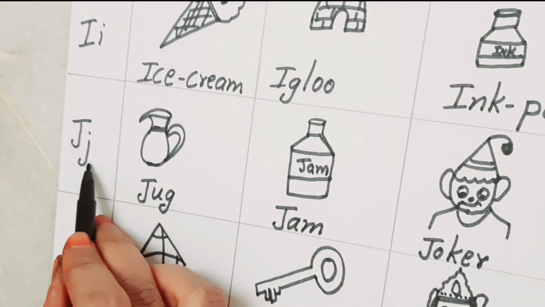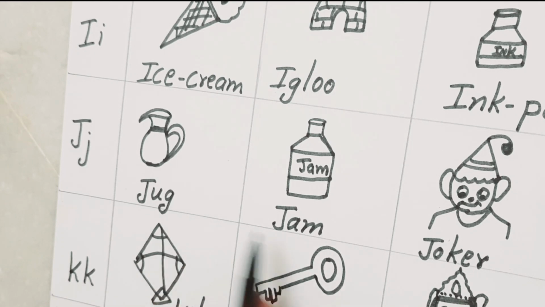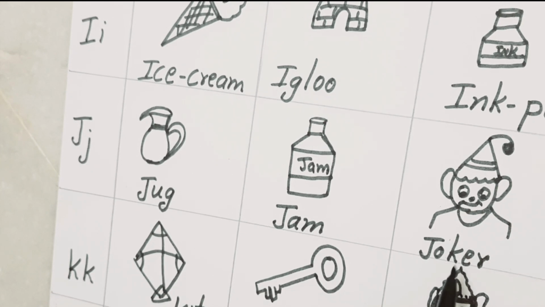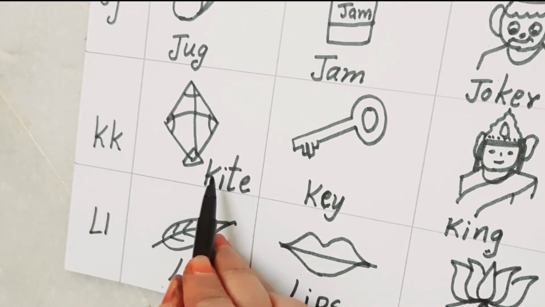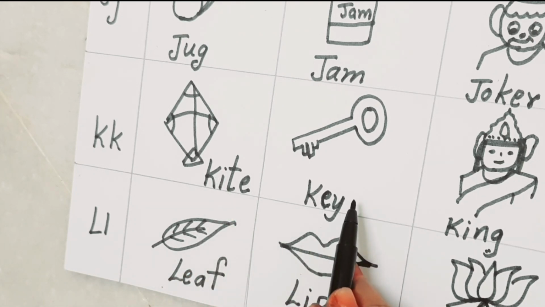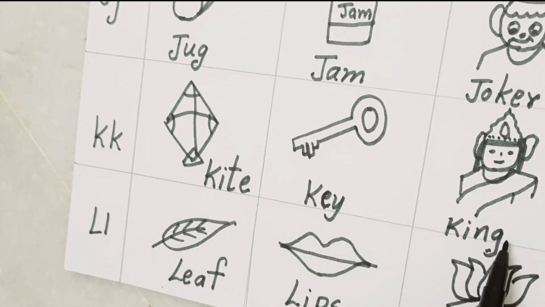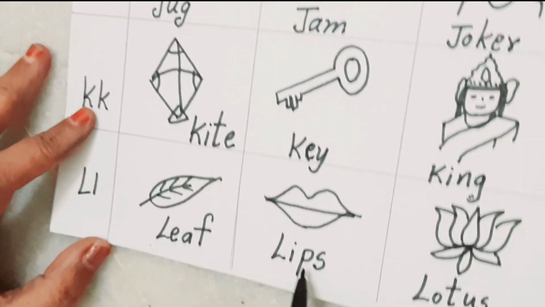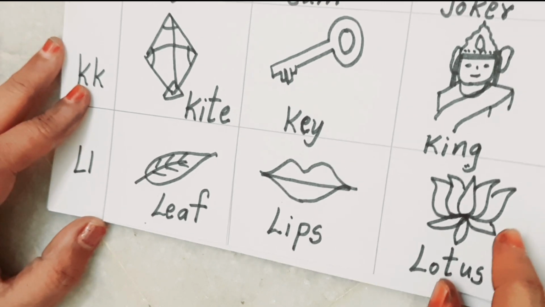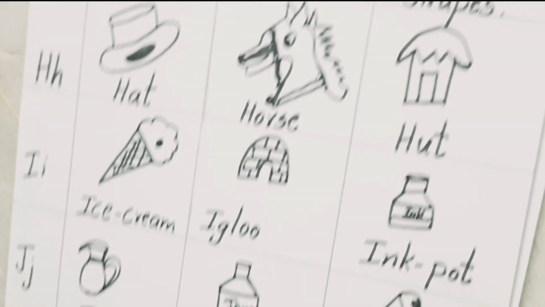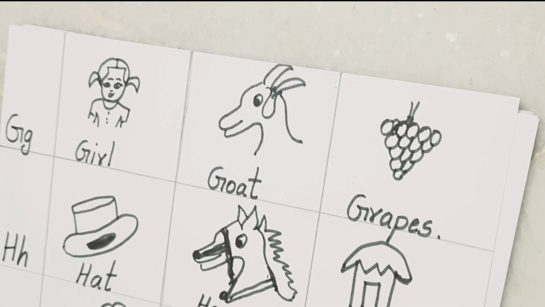With letter J, jug, jam, joker. With letter K, kite, key, king. With letter L, leaf, lips, lotus. Let's look at the remaining letters in the next video.